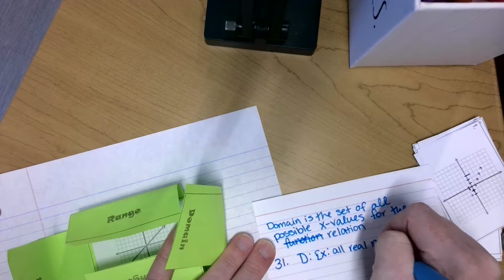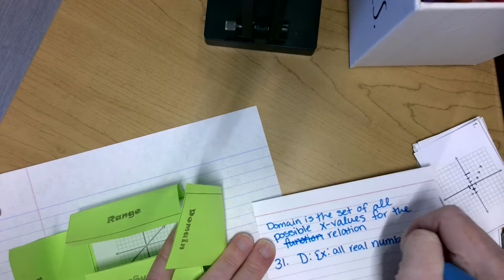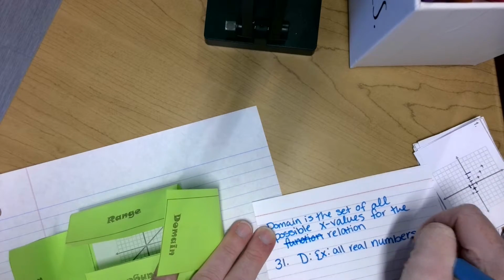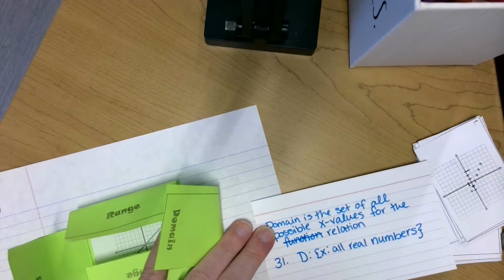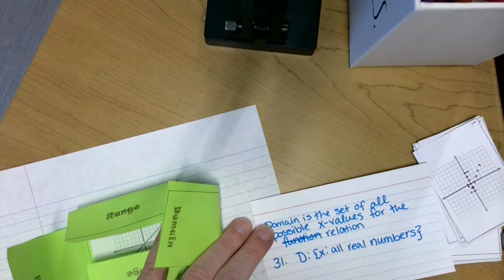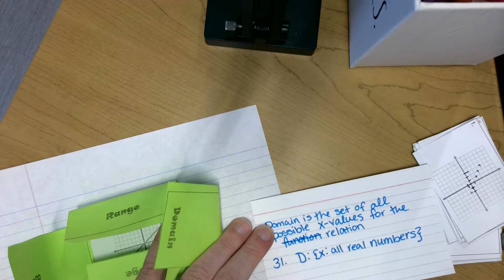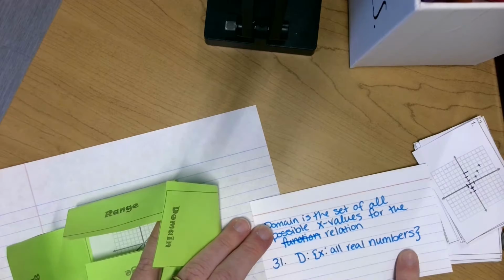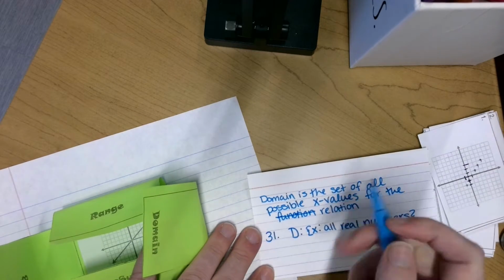I feel like I am butchering how to say that. I'm going to have to double check. Because I know if it's not all real numbers, you say values of x, but I'm not sure in this case. But anyway, all my values of x are all real numbers. I think that's the easiest way to put that.